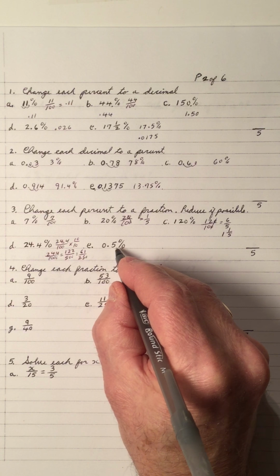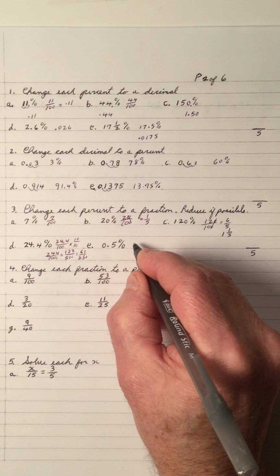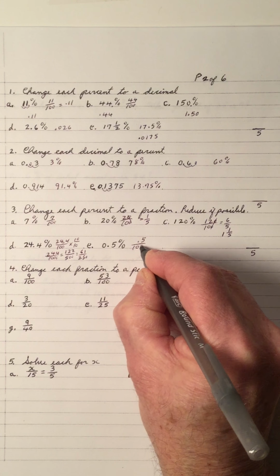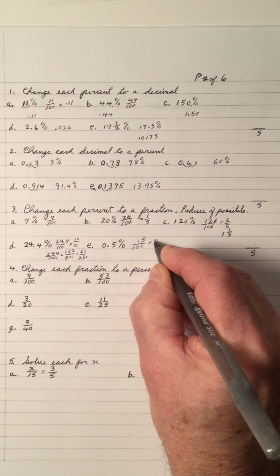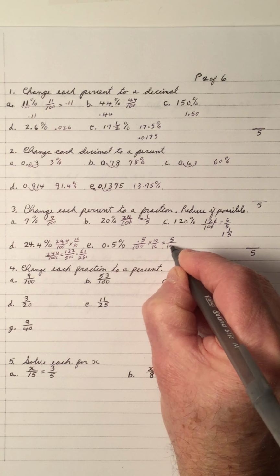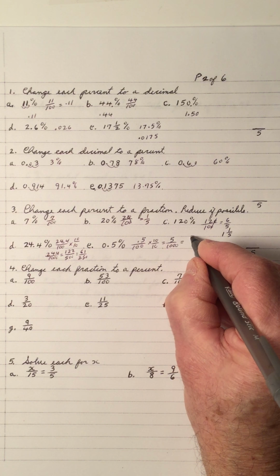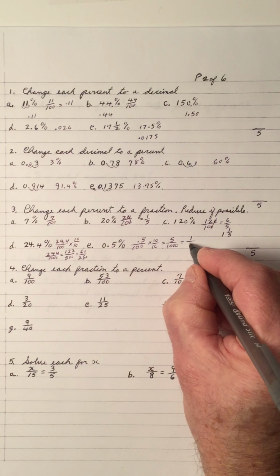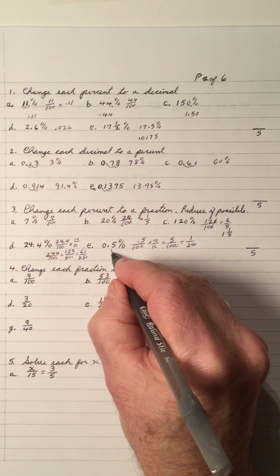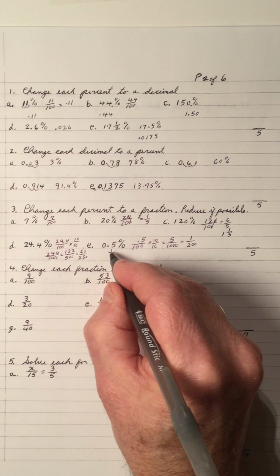We're changing percent to a fraction. So we have decimal 0.5 over 100, multiplied by 10 because there's a decimal on the top. So that gives me 5 over 1,000. And 5 is the GCF. Divide by 5, 1. Divide by 5 into 1,000 is 200. So we get 1 over 200.